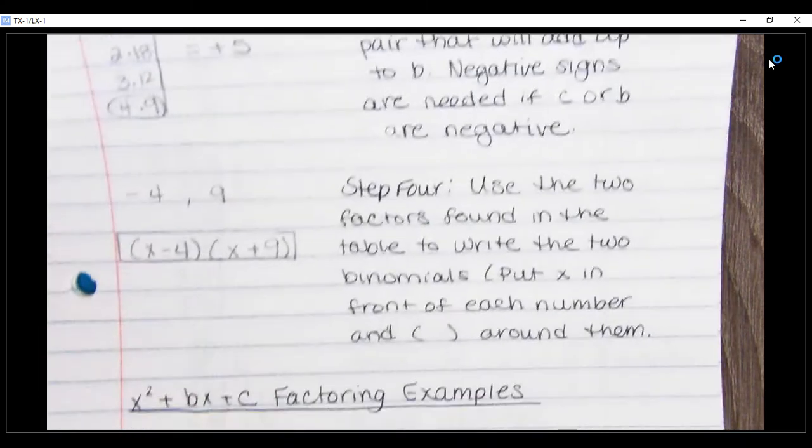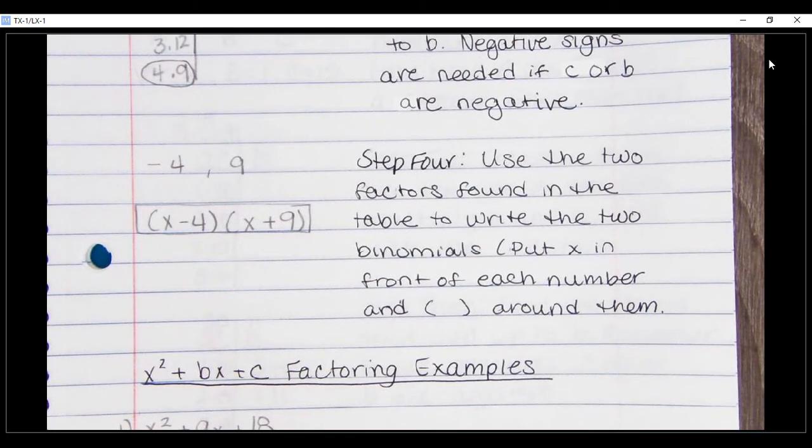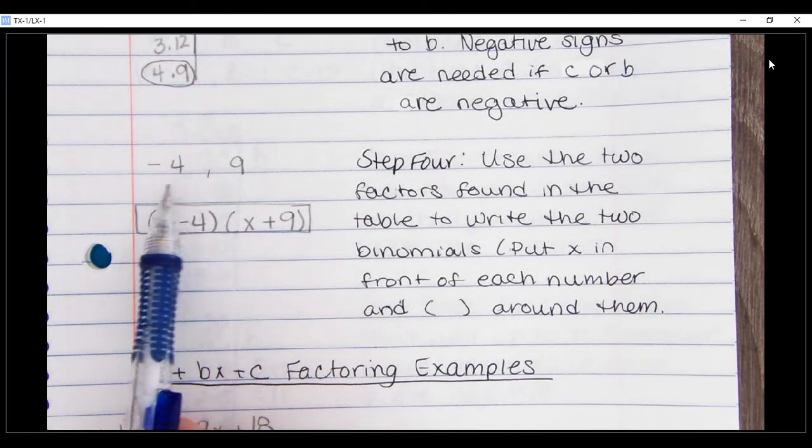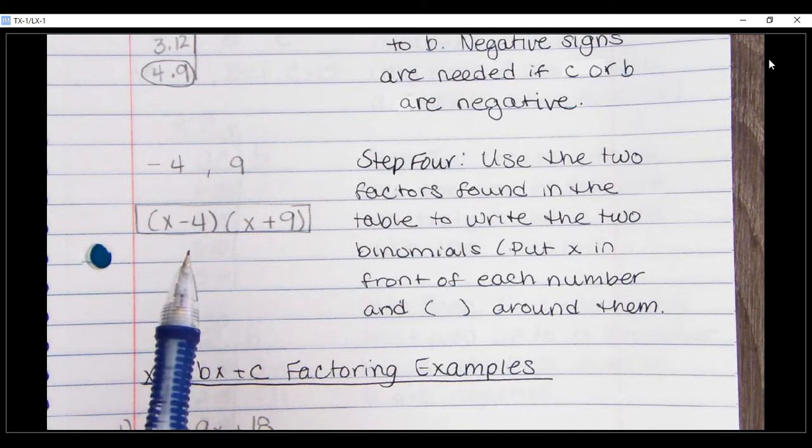And then step 4, use the two factors found in the table to write the two binomials. So what that means is you put an x in front of each number and then parentheses around them. And you're done. Those are your factors. So again, this is the process if there's no number in front of x squared. Things are going to get a little more complicated when we go through those examples.